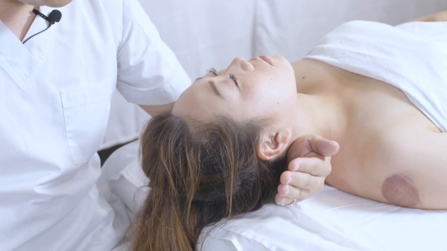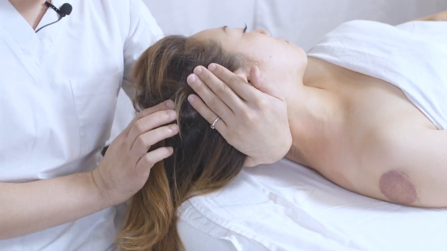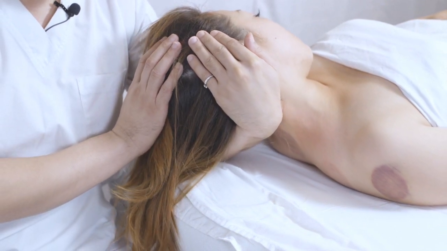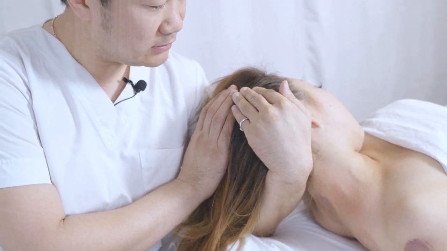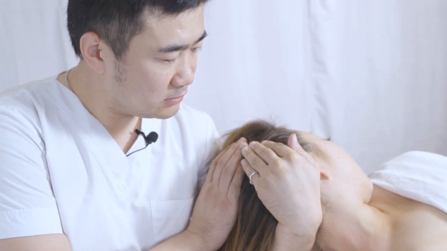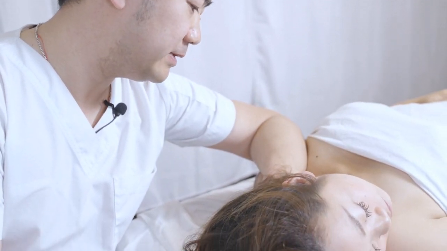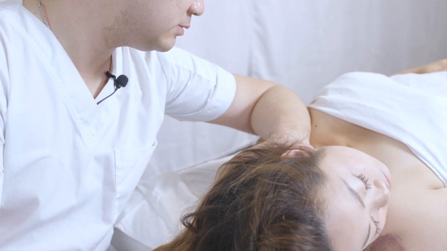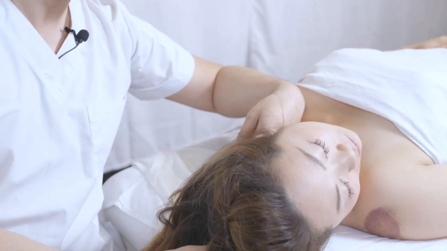During this treatment, I can also do a little bit of flexion and rotation to help stretch the suboccipitals. Increase the joint mobilization. Also release the pressure.